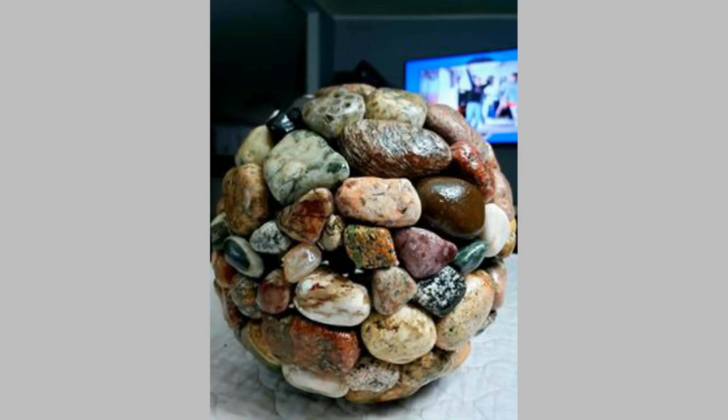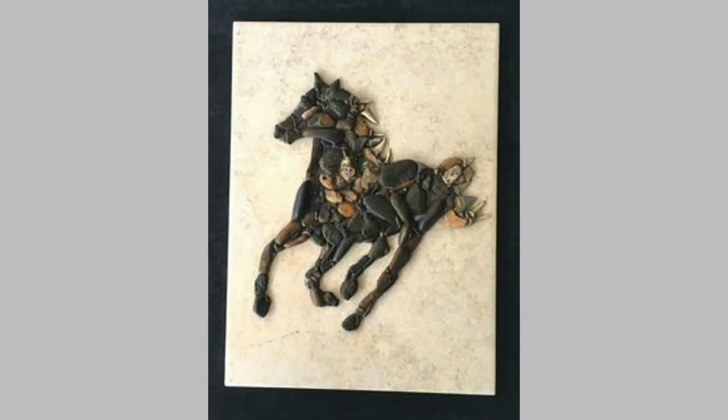Through the use of symbolism and metaphor, artists can create works that invite interpretation and engage viewers in a dialogue about the human experience.